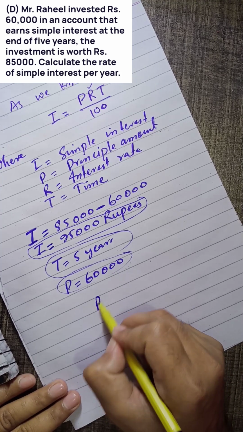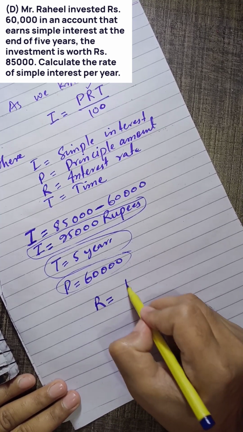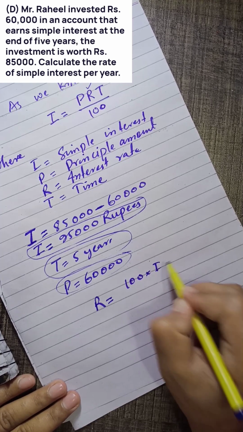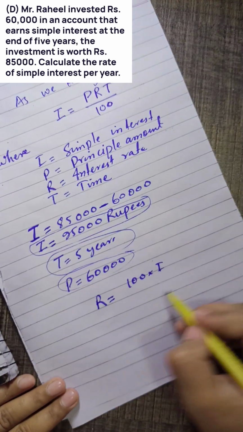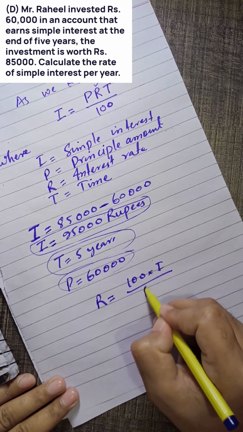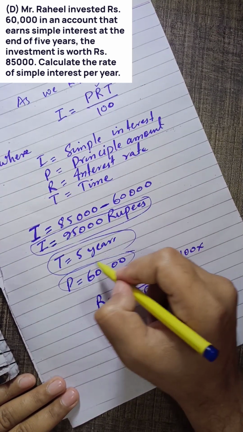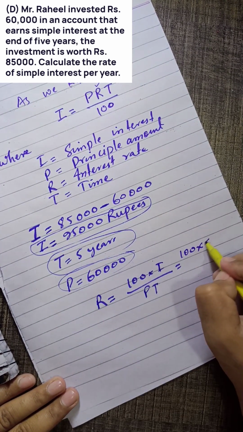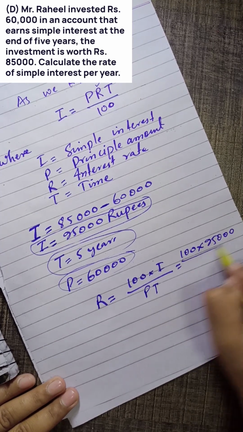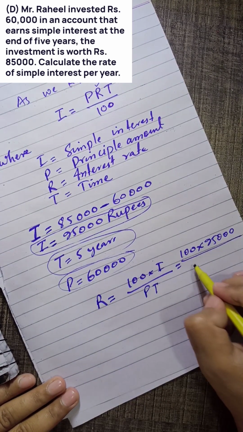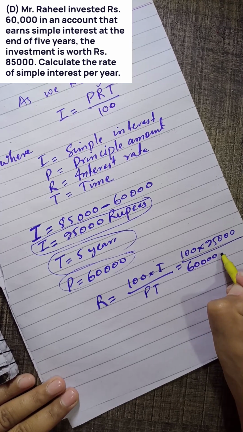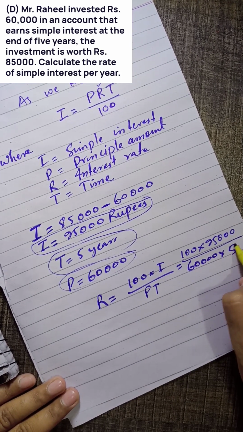Now R will be equal to 100 into I divided by P and T. Here 100 multiplied by I, which is 25,000, divided by P, which is 60,000, multiplied by time, 5 years.